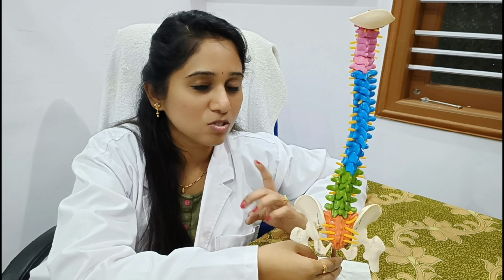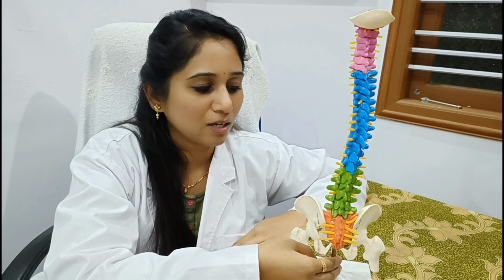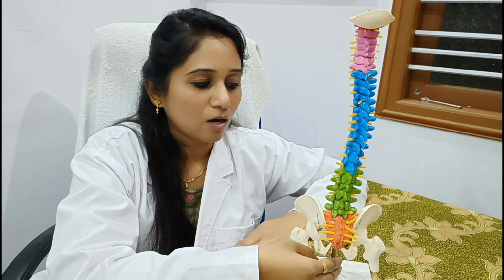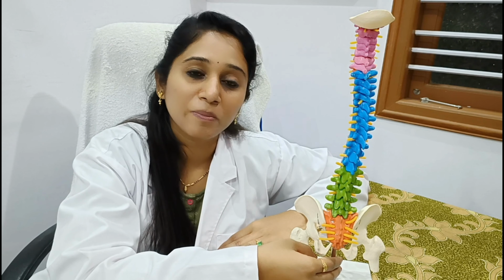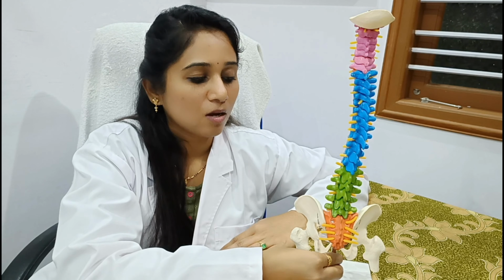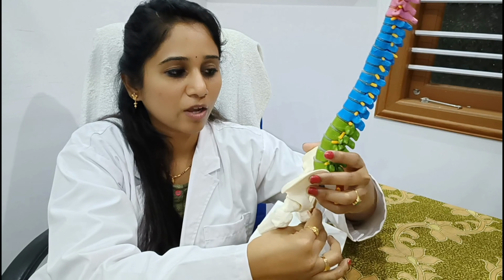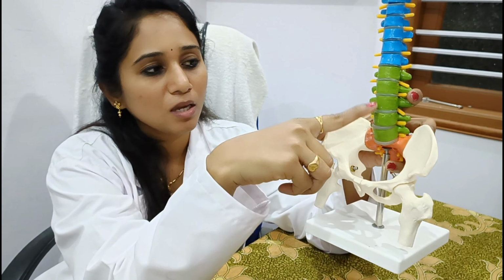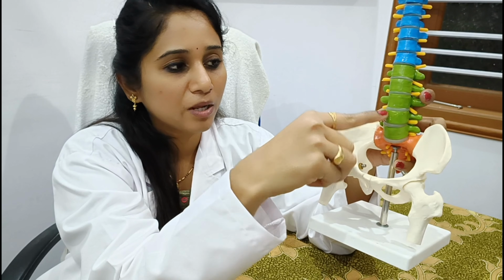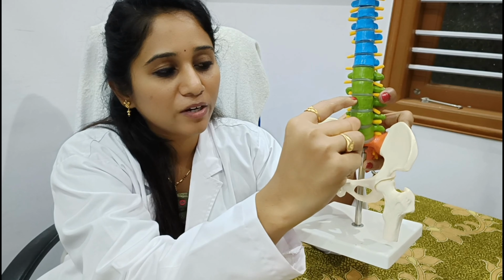Next reason is the most common reason for lower backache, that is slip disc. In medical terminology, we call it PIVD, prolapsed intervertebral disc. The name itself says it. The disc should be in between the vertebrae.